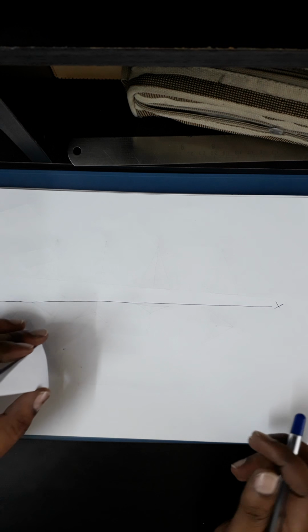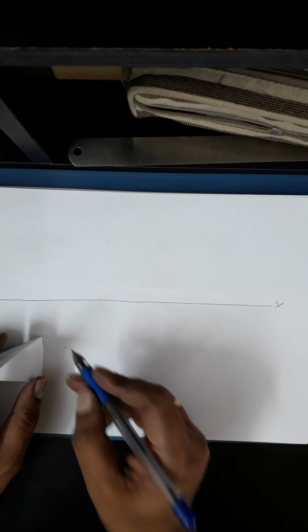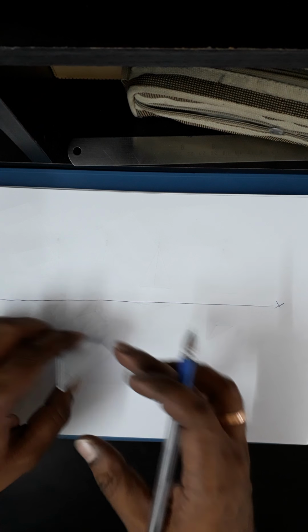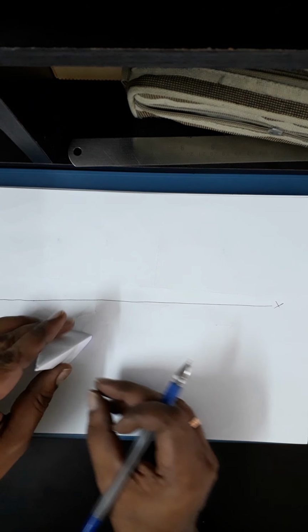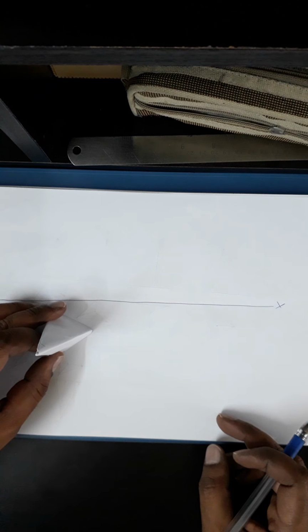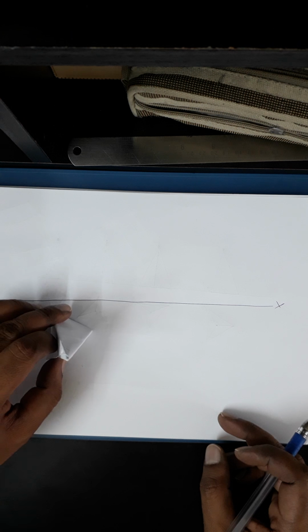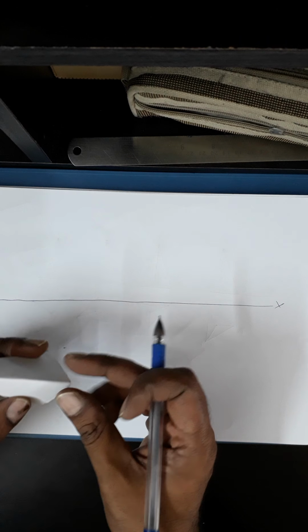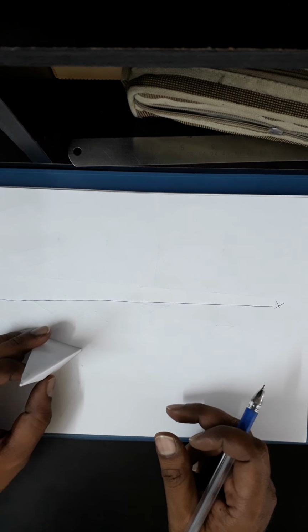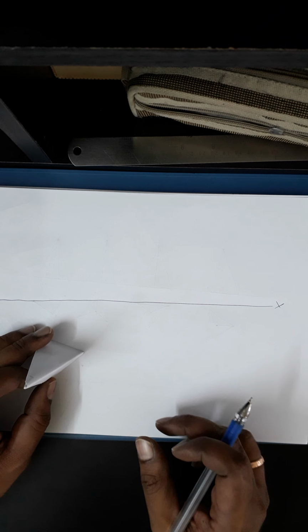I'll go for a problem now. We'll see how we can draw that. In that case, you can have even the corner position. So in that case, you're going to have a corner position. When I bend towards right, it's going to rest on the corner. So in that case, the problem will be something like this.